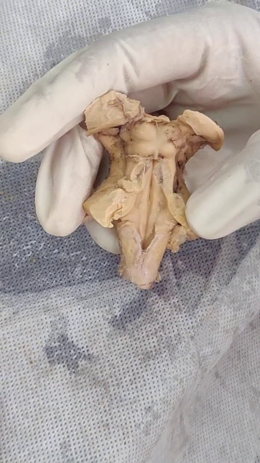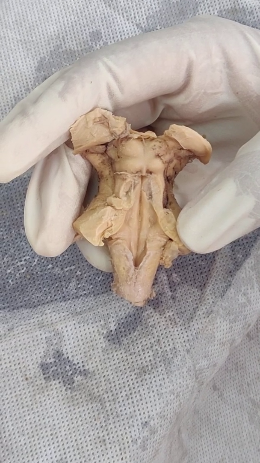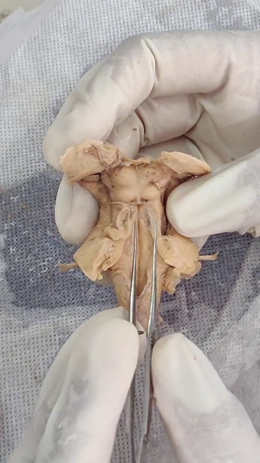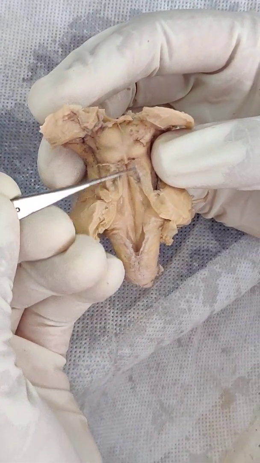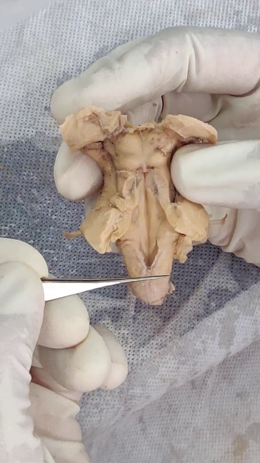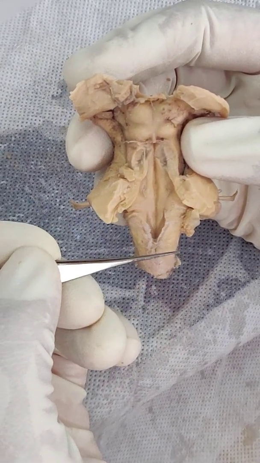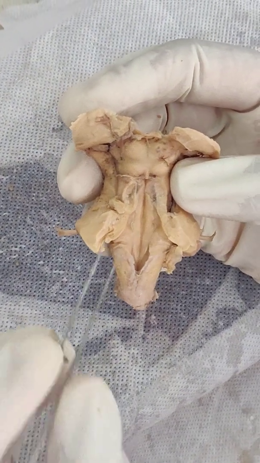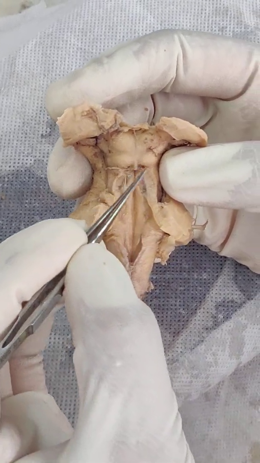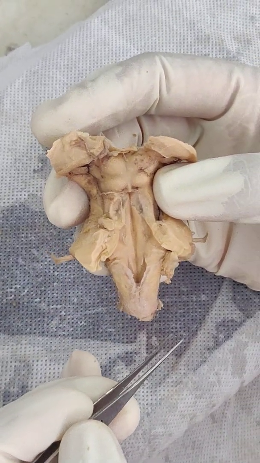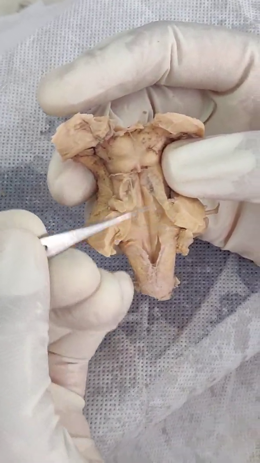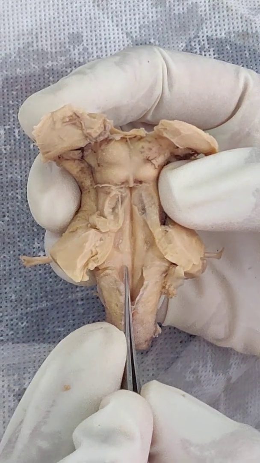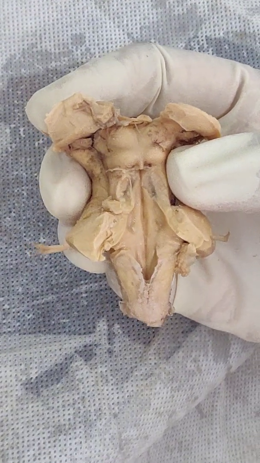Now we will discuss the floor of the fourth ventricle. The floor of the fourth ventricle is formed by the posterior surface of the pons, the upper portion lying behind the pons, and the lower portion lying behind the upper part of the medulla oblongata. So it is diamond shaped. Here you can see the diamond shape, and it is divided into an upper triangular area and a lower triangular area by white glistening fibers called the stria medullaris.